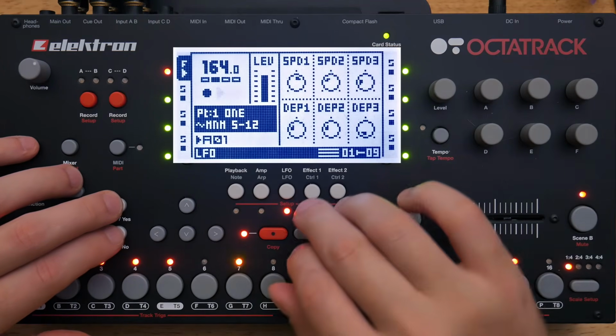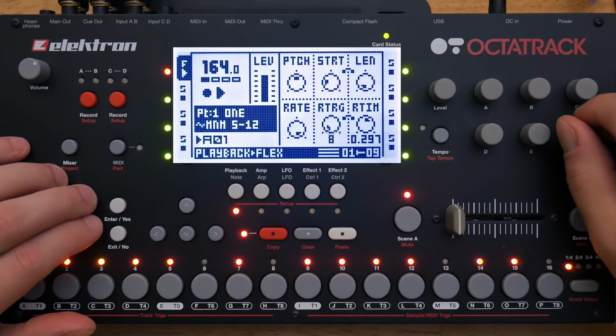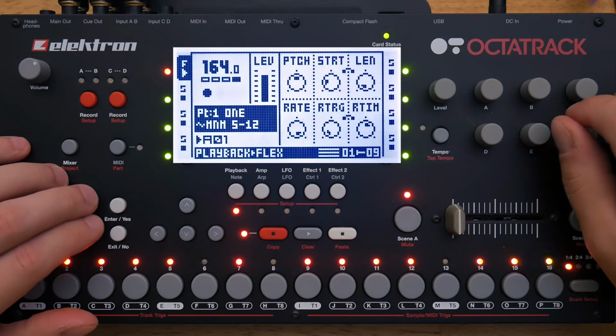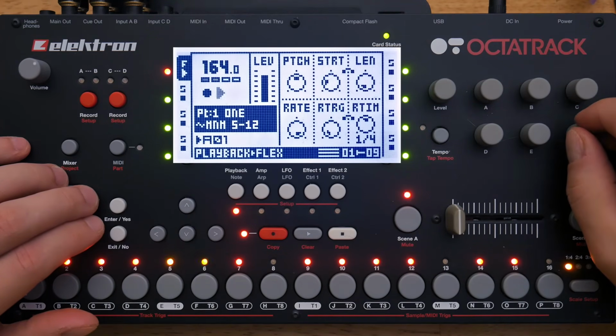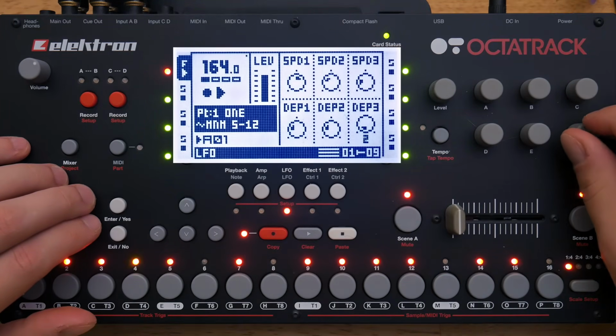Re-triggering a sample fast enough to generate a distinct pitch is very much an exercise in trial and error, since the pitches produced not only depend upon the sample used, but the current tempo of the Octatrack. Here, I'm trying to generate a brief burst of pitched sound at the beginning of each trigger, but then allow the sample to play out normally after that point.